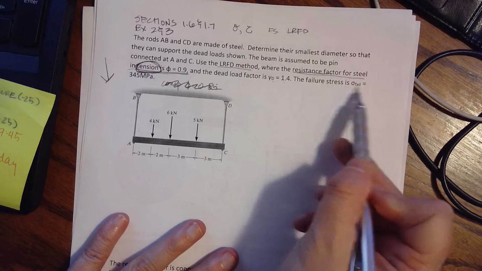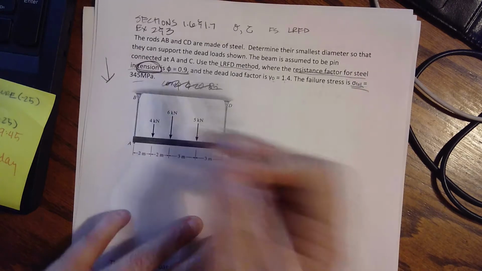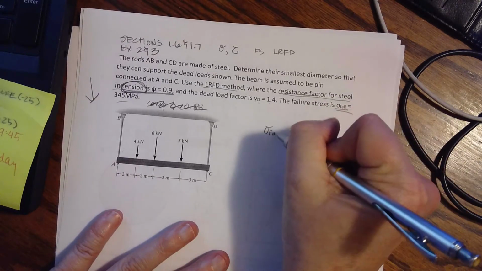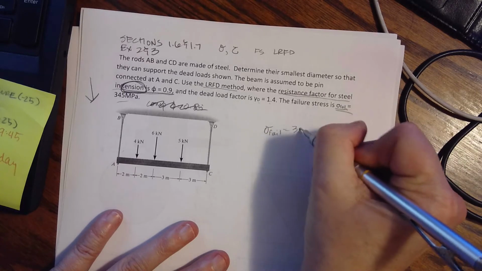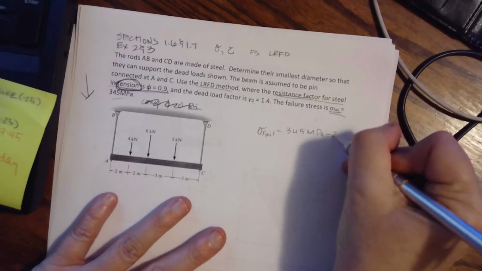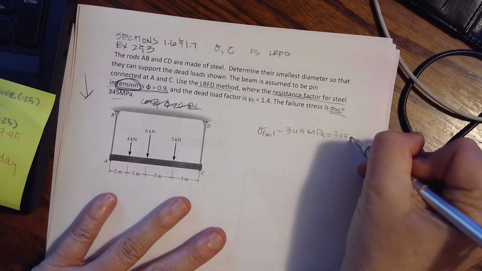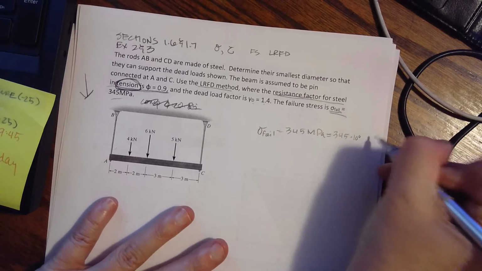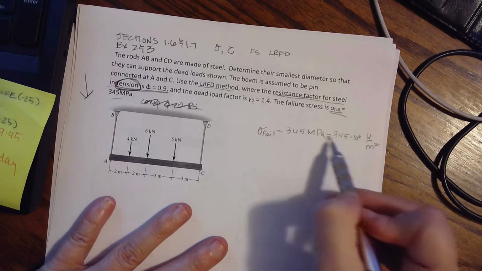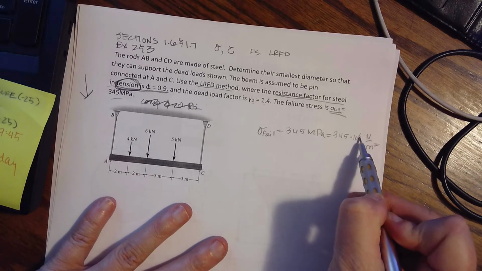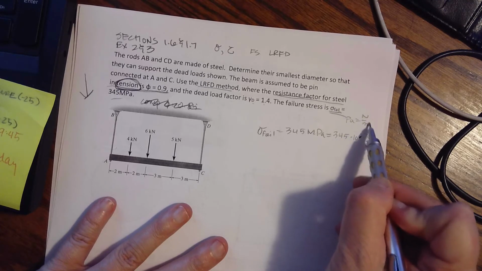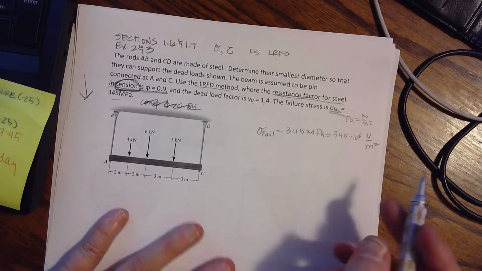The failure stress is given as 345 megapascals. And you all know me, I don't like to have to worry about units, so I'm just going to go ahead and put that in pascals. A mega is 10 to the 6th, and I know that a pascal equals Newton per meter squared. That way I can make sure I have the correct units in my equation.